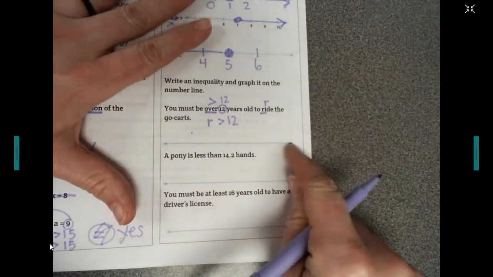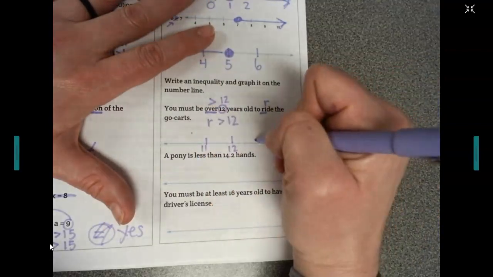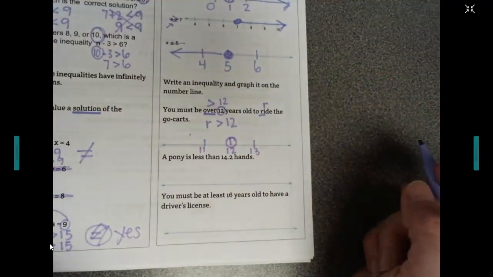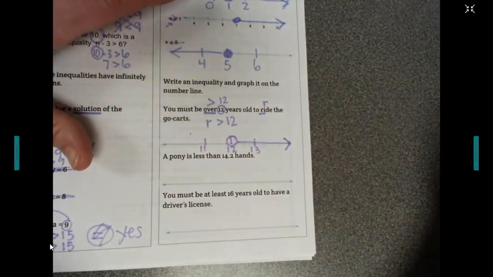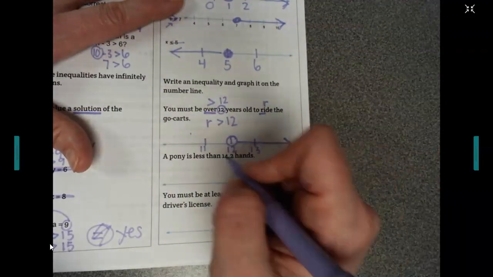And now I have a number line down here for you. So I have 12, I have 11, I have 13. My circle is going to be on 12. It's going to be open since it's just greater than, and since it's greater than, my arrow is going to the right.